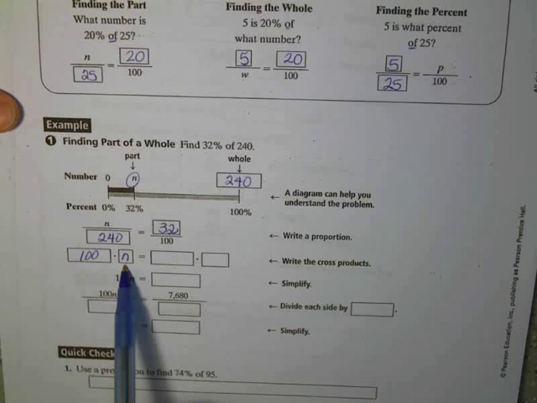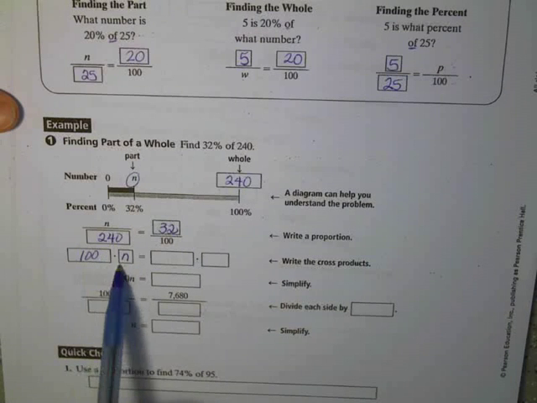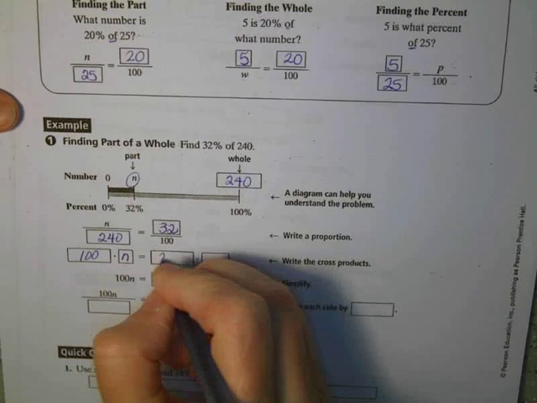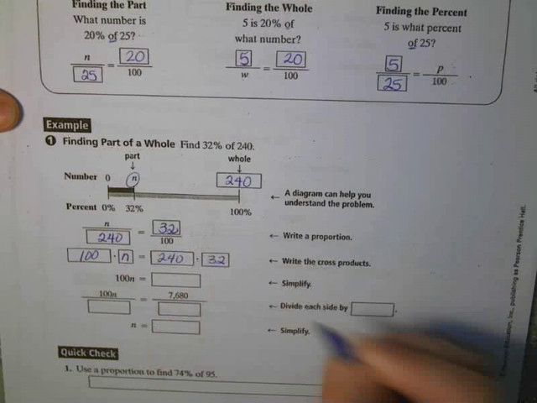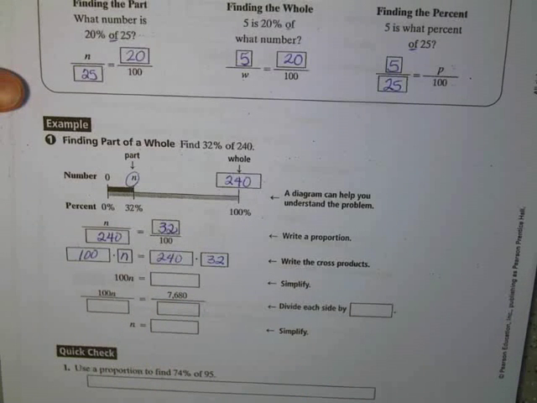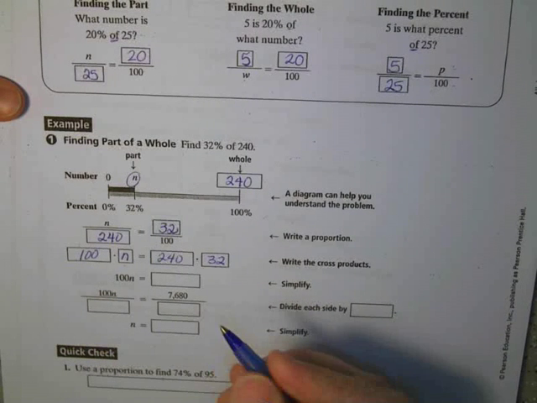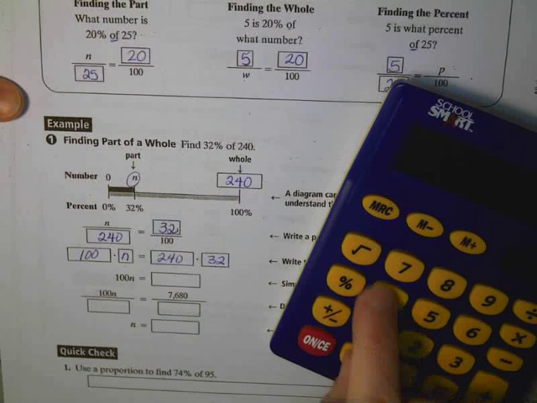We always use our top number to tell us which side we write that product on. Since n is on the top here, we keep the n on this side. And then 240 times 32. 32 is on the right-hand side, so we keep its product on the right-hand side. So 100n equals 240 times 32.